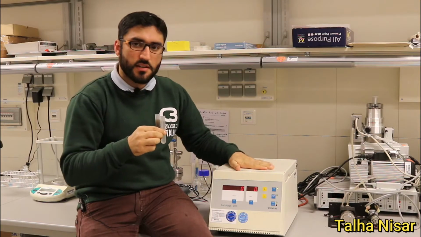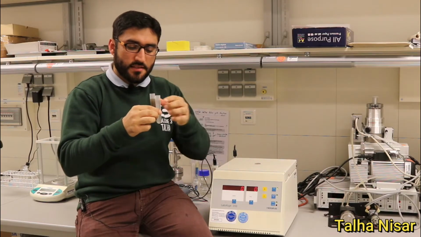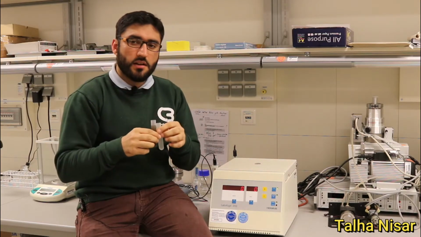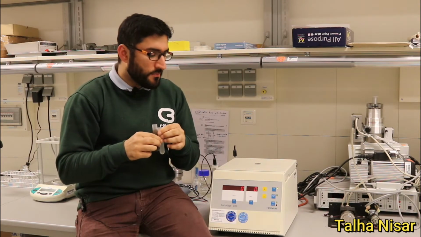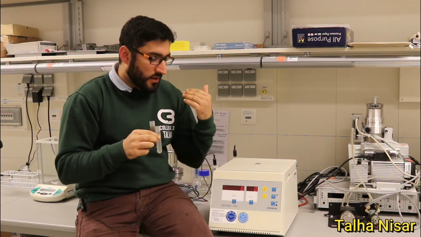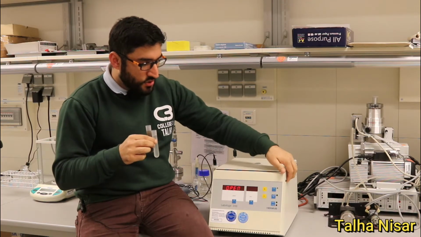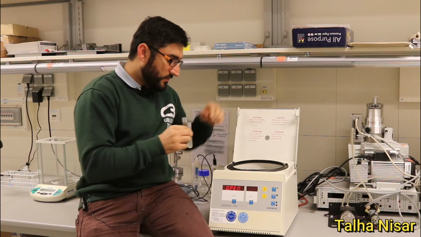So I have here a centrifuge. I will spin this tube at a rate of 3600 RPM, and then we will see that they are actually separated. So I will put this in the centrifuge.